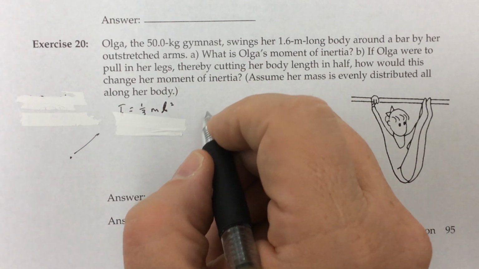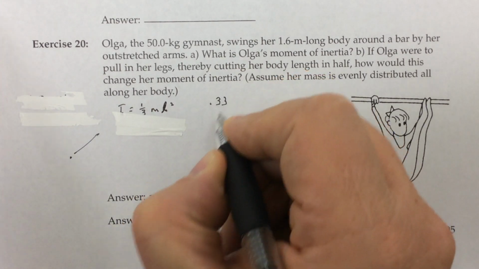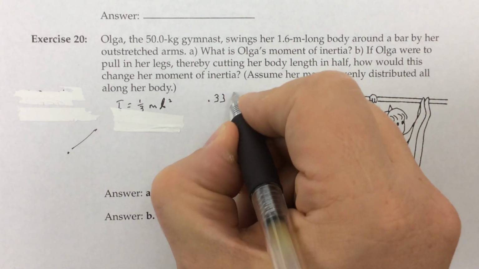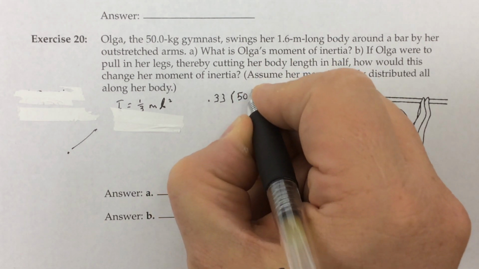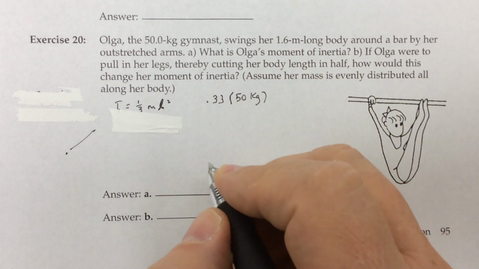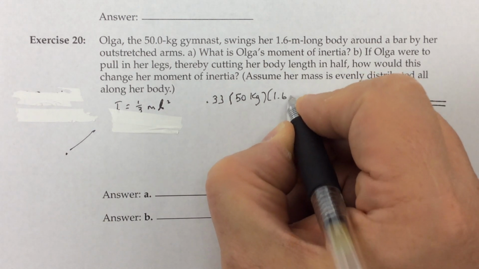Okay, so you've got 0.33, that's Olga, and she is, how big is she? 0.5, no, she's 50 kilograms. 50 kilograms. And then she has a length of 1.6 meters.